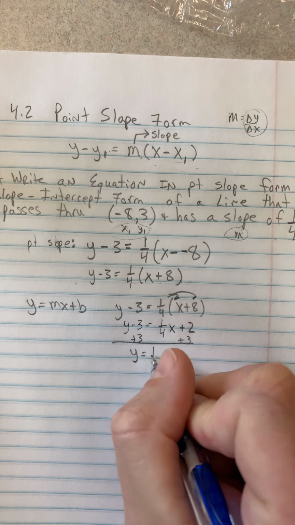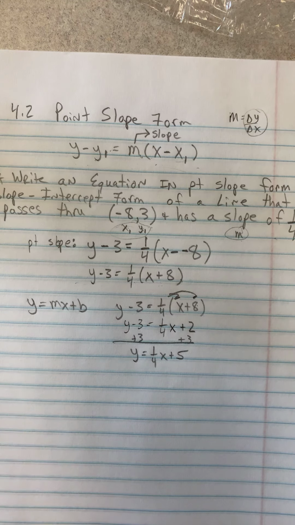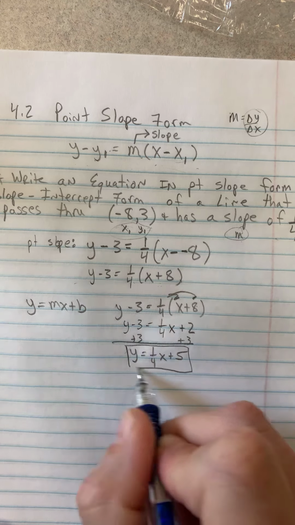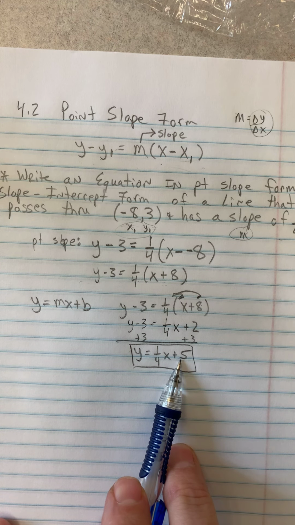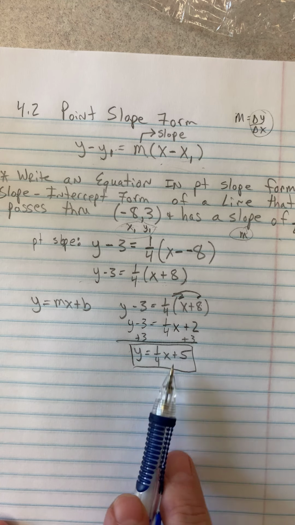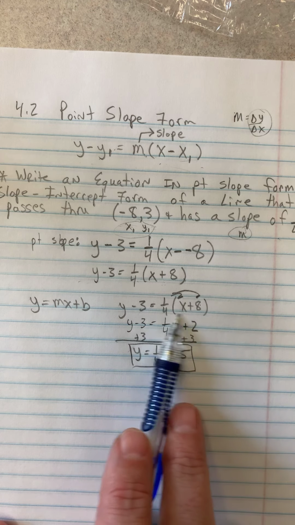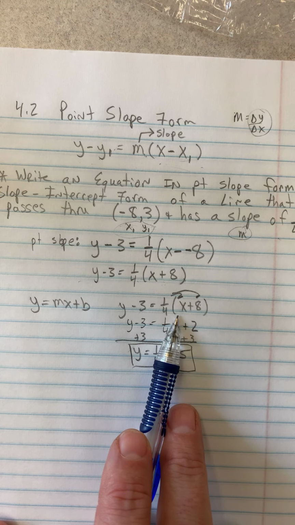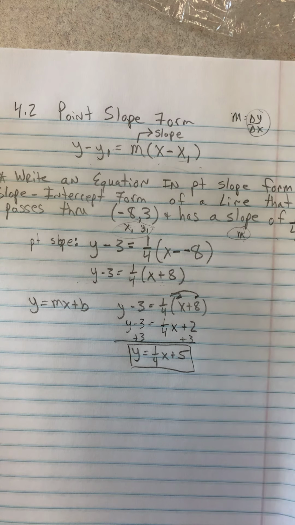Y then would be equal to 1/4 x plus 5. And I've got it in y equals mx plus b. And now I can certainly identify my b, or my y-intercept, there. Why don't I like using this to write equations when I'm given a point and a slope? Because of so many mistakes that are made in distribution here. And I'm going to give you a little bit easier way to do this.